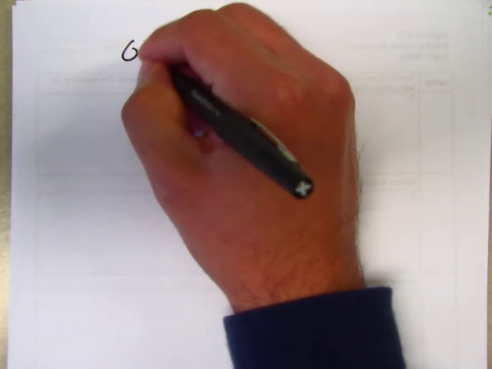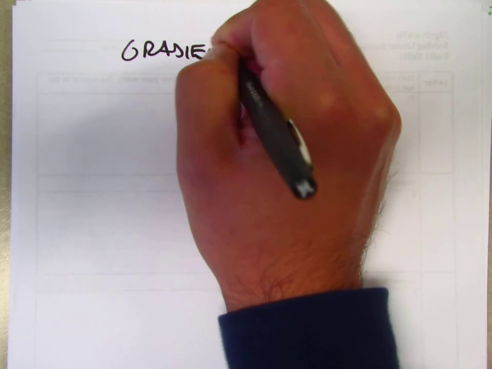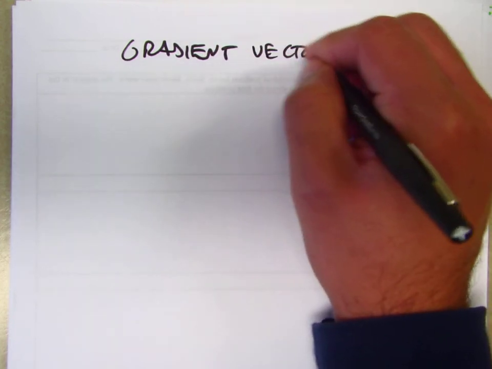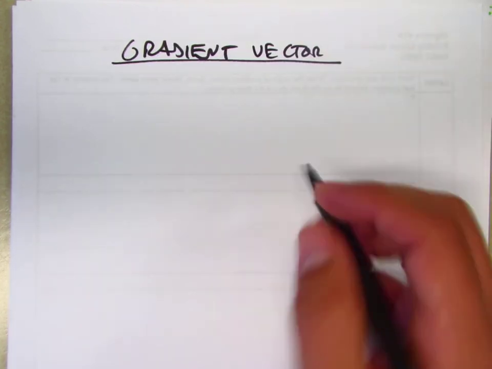Gradients. So what is the gradient vector? And so here's the definition.